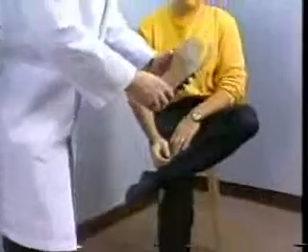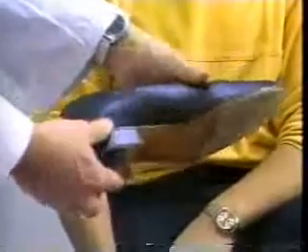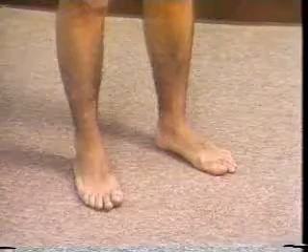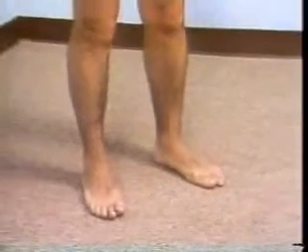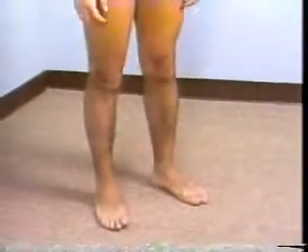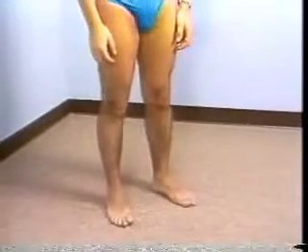Inspection. The shoes are the first area to be inspected. Abnormal or asymmetrical wear patterns visualized on the shoes frequently reflect the anatomical problem in the foot. The foot and ankle region must not be considered alone, but in conjunction with the remainder of the lower extremities, and the patient must be undressed from the waist down.